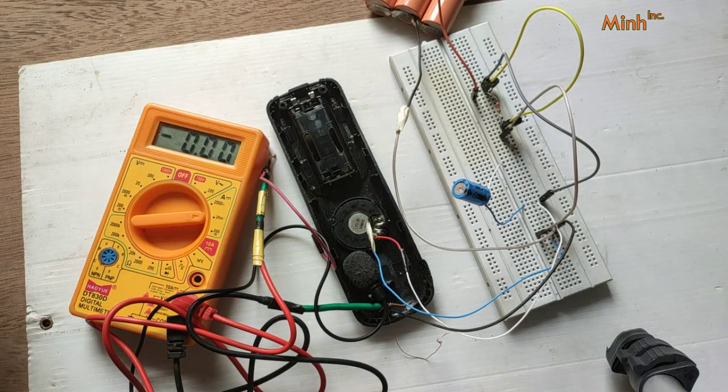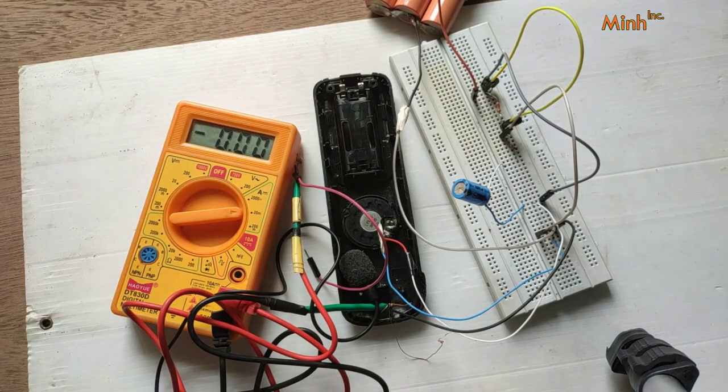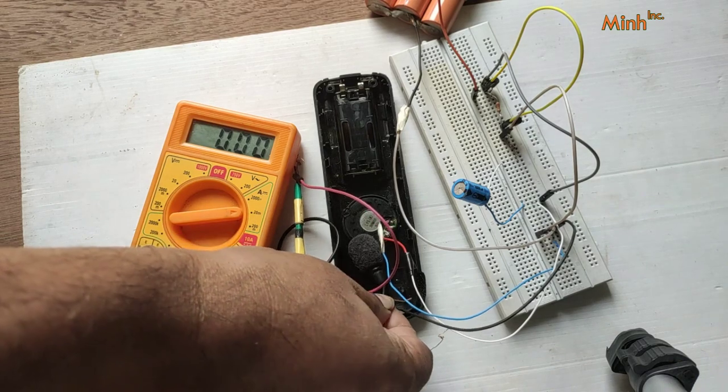Okay, so now it should oscillate. First of all, it will take a little time charging and discharging. So probably it is charging now. Okay, we heard one sound. Okay, so two sounds we can hear, charging and discharging.